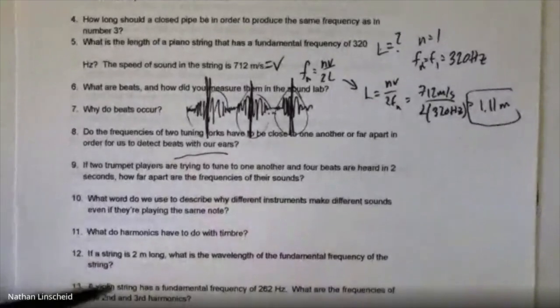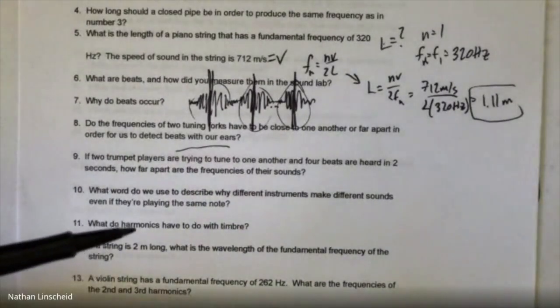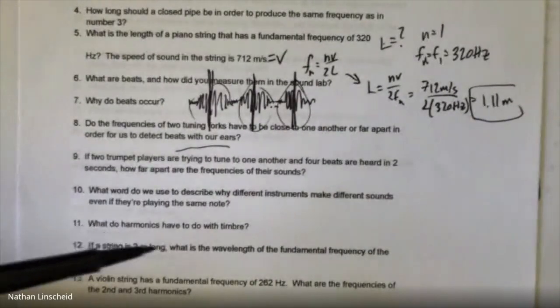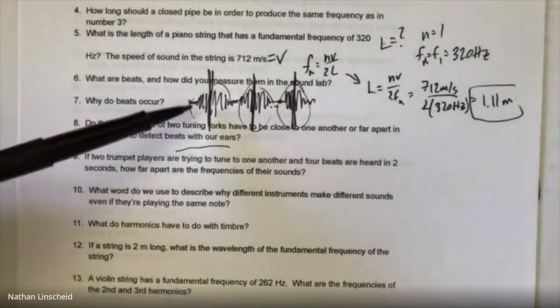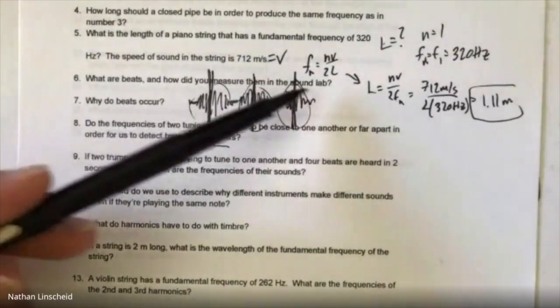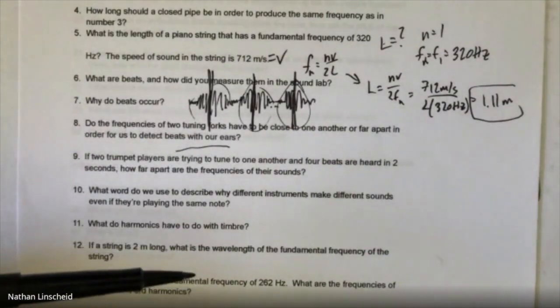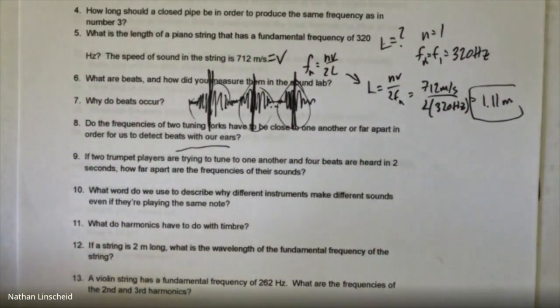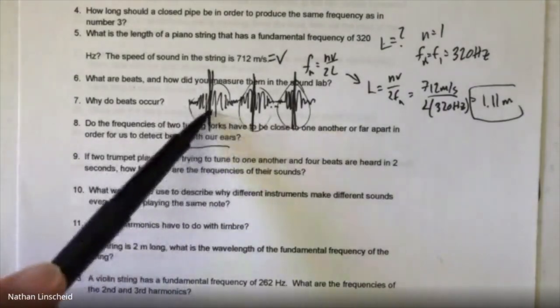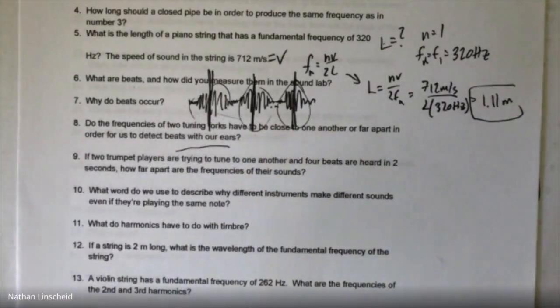Now, with something that reads the actual sound waves and can give us these visuals, we can do it with ones that are very far apart. To us it just kind of sounds like a buzzing, but we can visually get a picture of what's going on here.